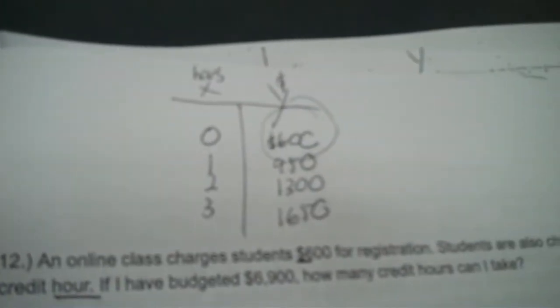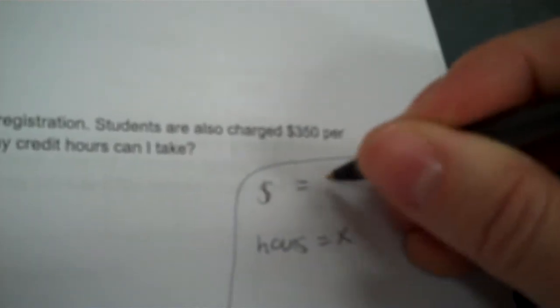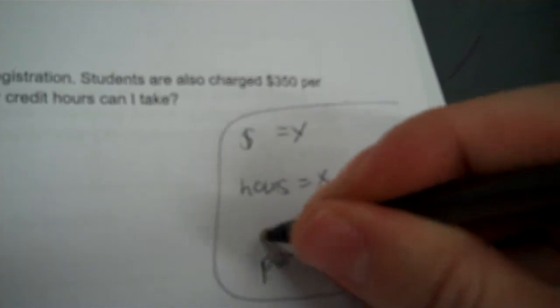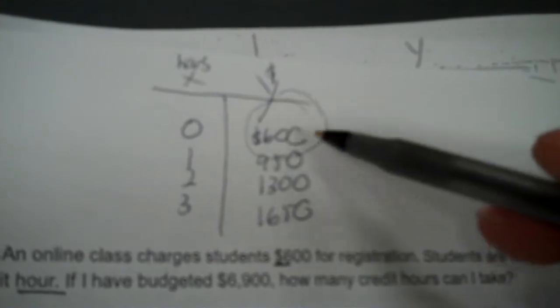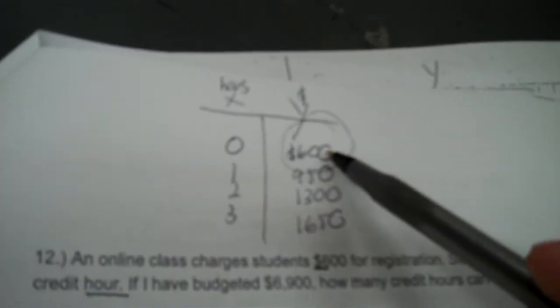Okay, so I'll make my 3 boxes because we do have a beginning amount, 600. So dollars and hours. Hours is X, dollars is Y. So per, dollars per hour. Well, what was I adding every time? I'm adding 350 all the time. So 350 is my slope, 350x. Now the first number before I added 350, I had 600. So it's 600 plus 350x equals Y.